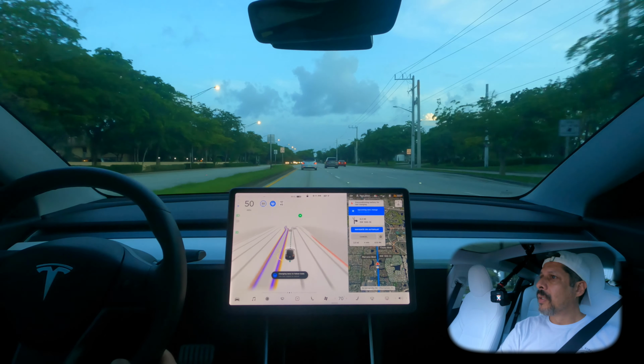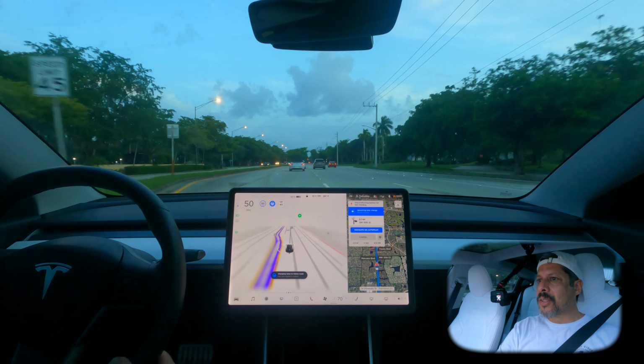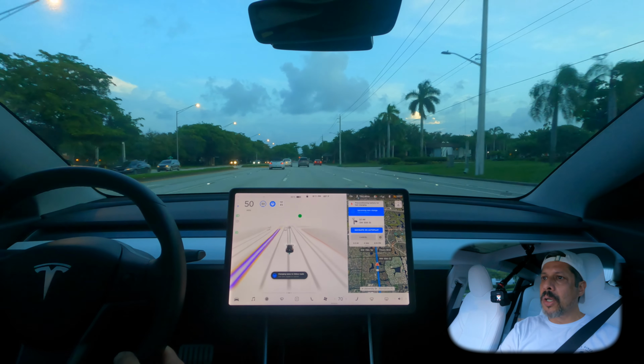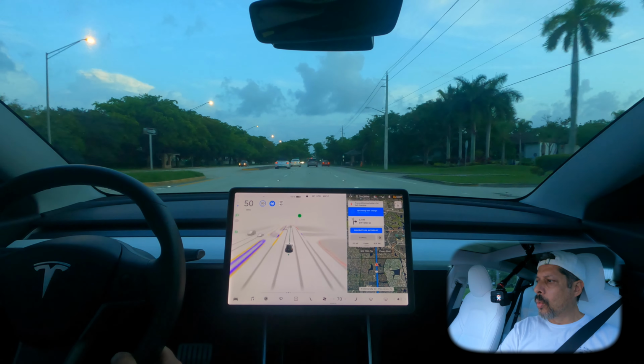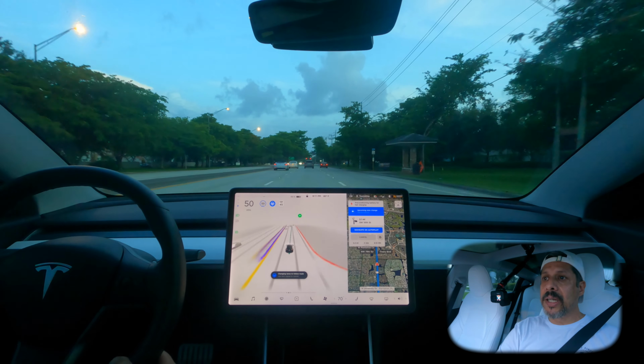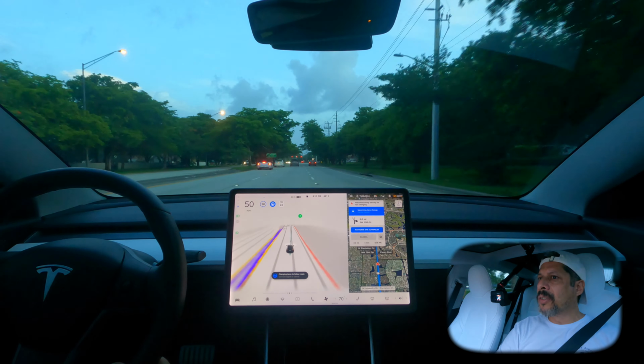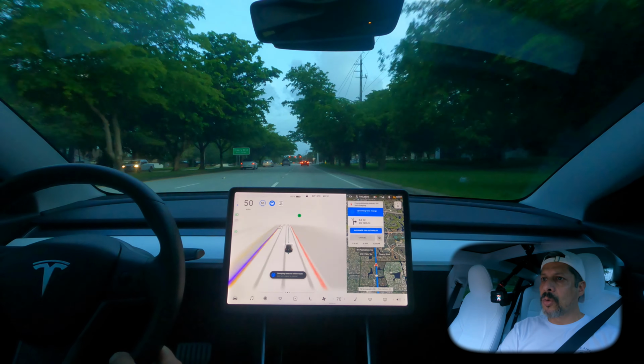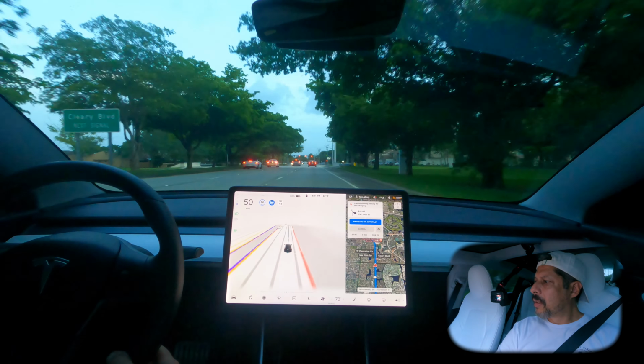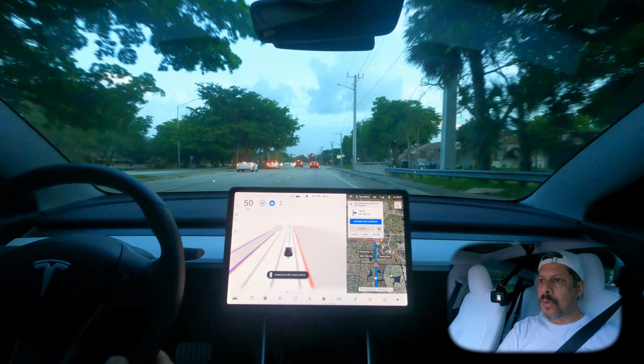All right, so the car is now changing lanes. We're now in the middle lane. We're about 2 miles away from our destination, and it put the signal on again, so it's going to change to the far right lane. Very good, very smooth.